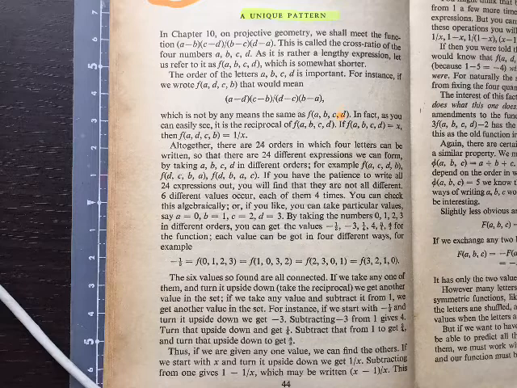In fact, as you can easily see, it is the reciprocal of f(a, b, c, d). If f(a, b, c, d) equals x, then f(a, d, c, b) equals 1 over x, 1 divided by x.